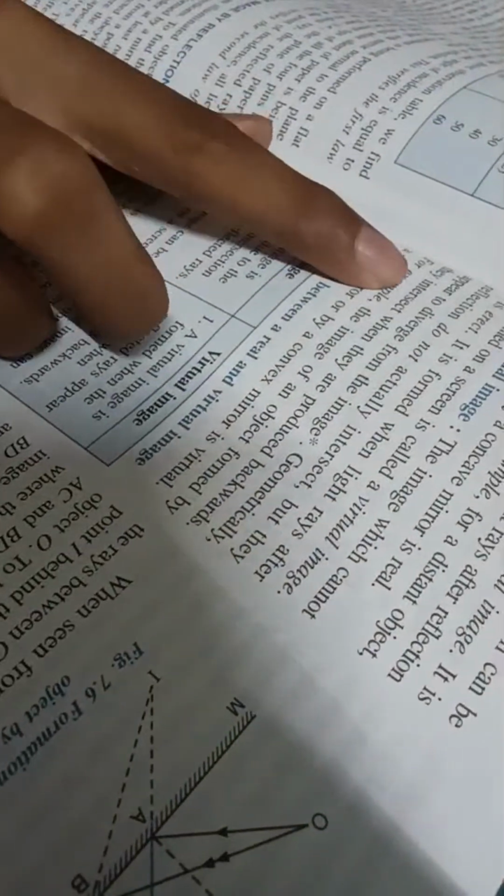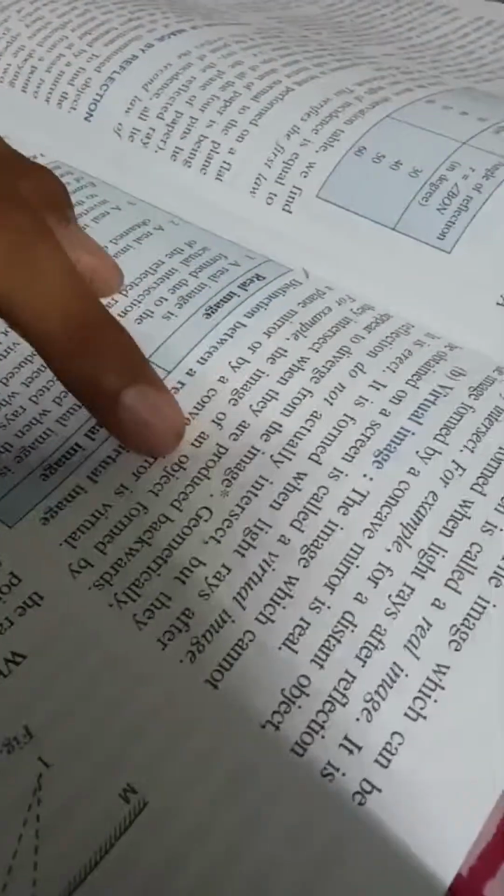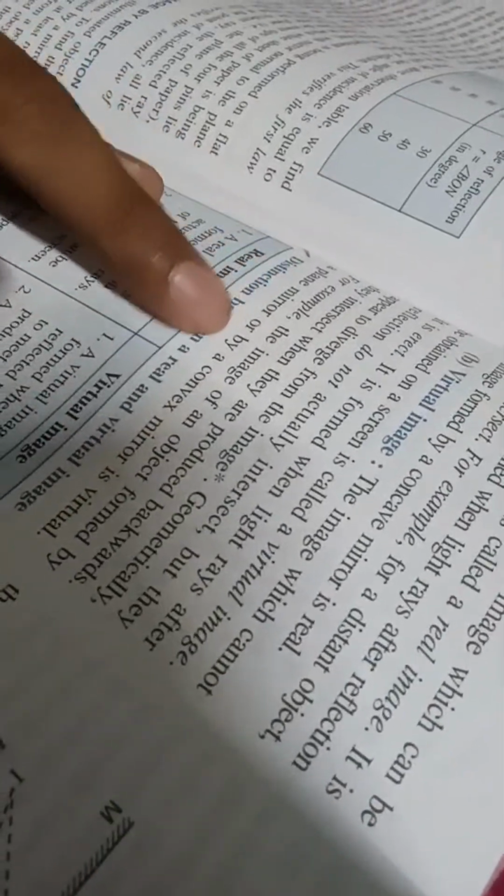When these diverged rays enter our eye, they converge to form an image on our retina, and thus the image is seen by us. Geometrically, they intersect when they are produced backwards. For example, the image of an object formed by a plane mirror or by a convex mirror is virtual.